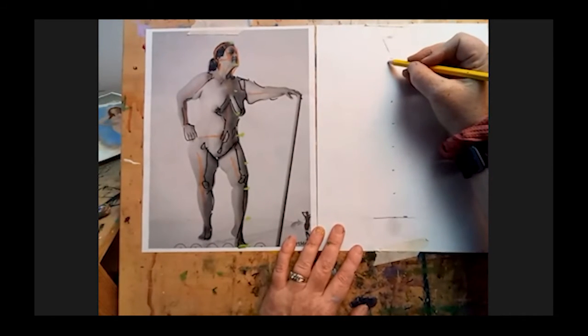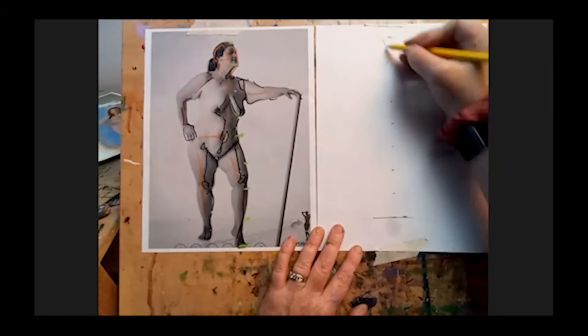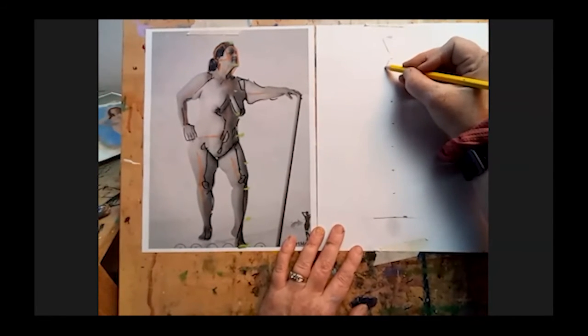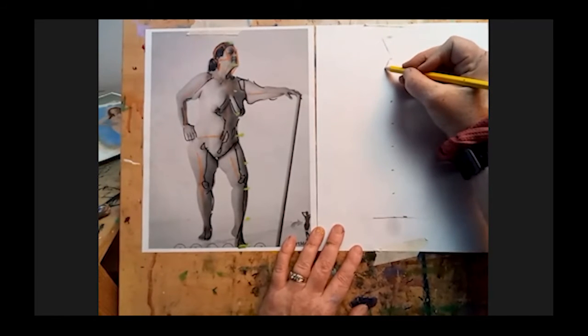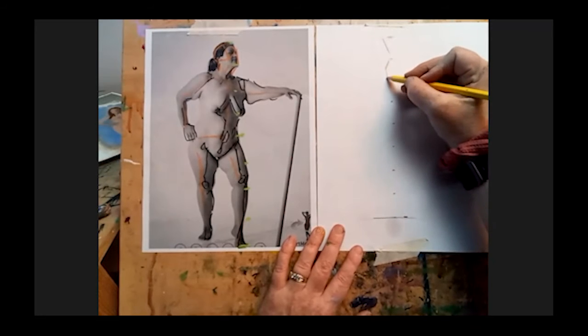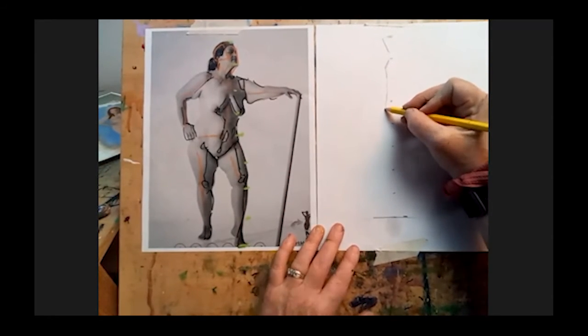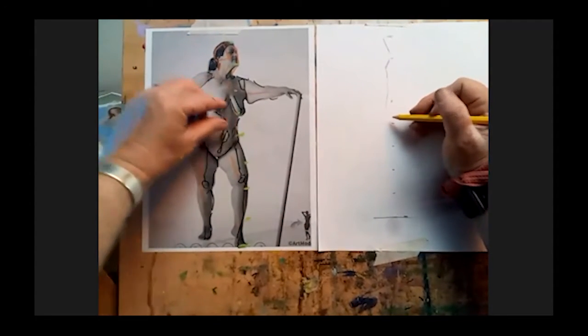Because now we can kind of see. So I can see that here is where the head is, right? The head is thrust this way and the neck goes this way. And then the chest kind of goes down to, let's see, 1, 2, 3, 4.